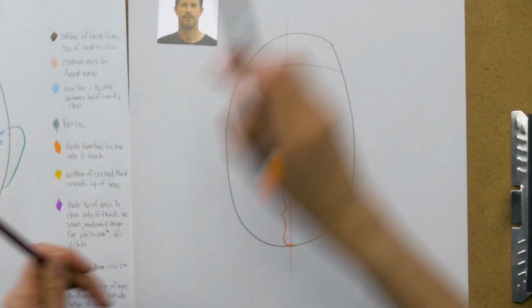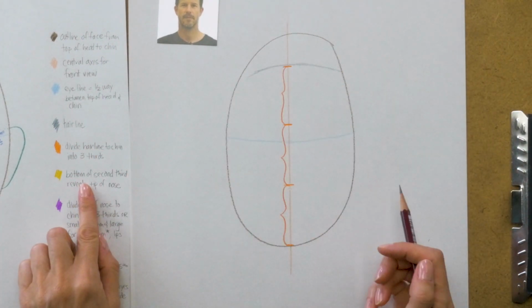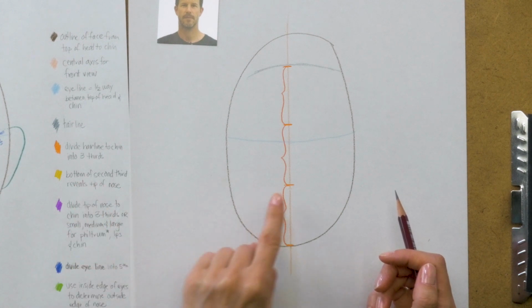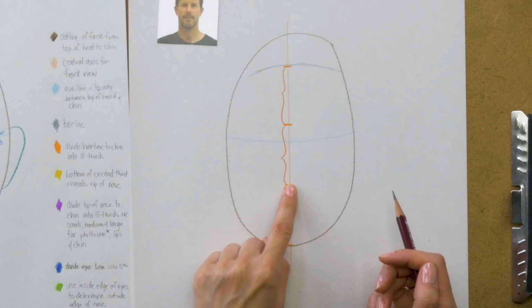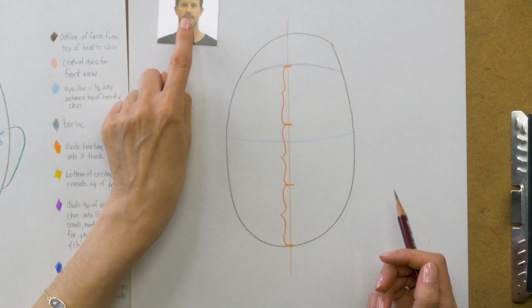Okay, next step. The bottom of the second third usually guides you to see where the tip of the nose is. Now this is going to depend a lot upon your camera angle. For example, if I'm looking head on at somebody, say I'm drawing them in person, I'm going to look at where is the bottom edge of my nose rather than the tip of my nose, so the bottom lower part of my nose.